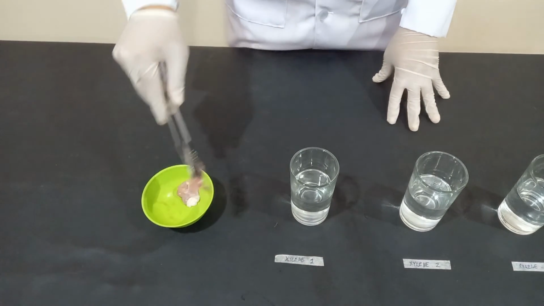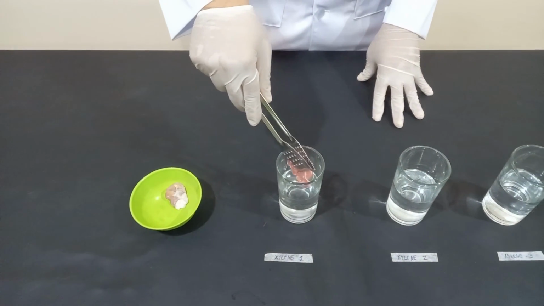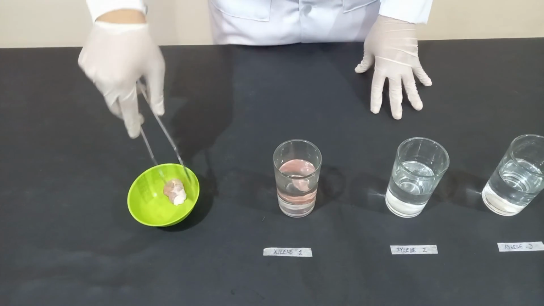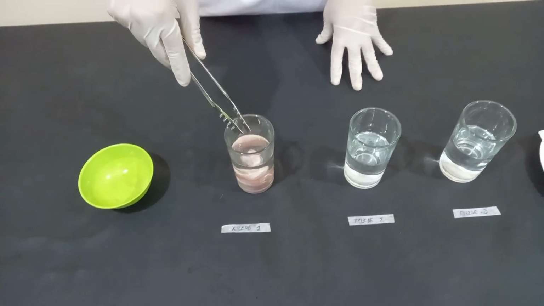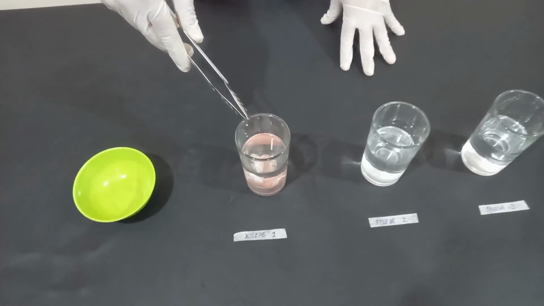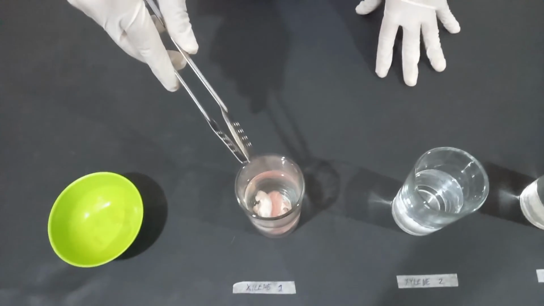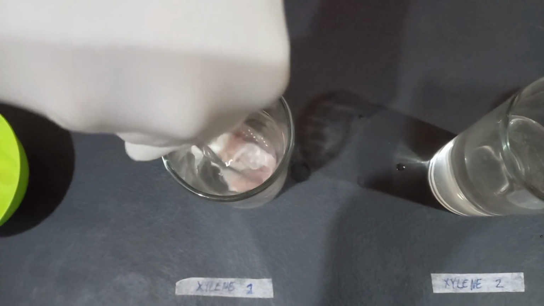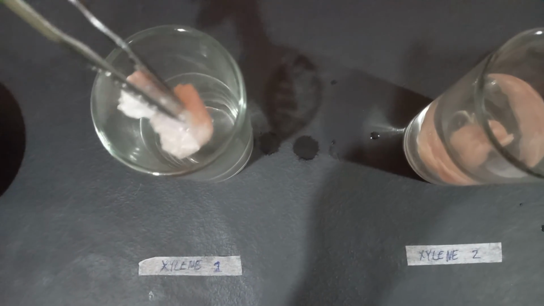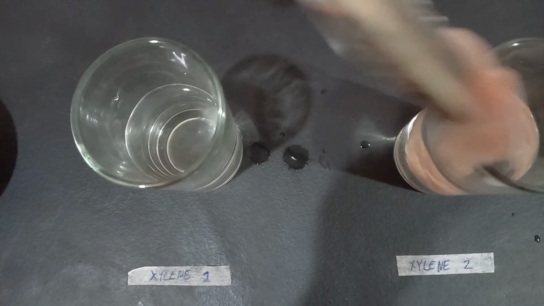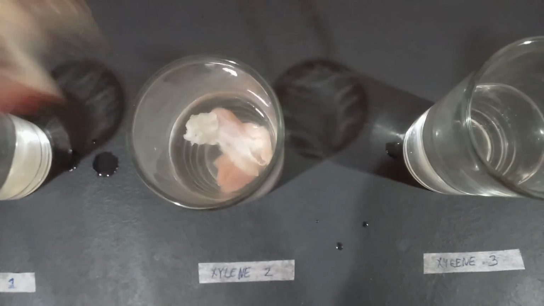Tissue specimen is immersed in the first container of xylene for 20 minutes. It is important to take note of the time because prolonged immersion will cause it to become hard and brittle. After 20 minutes, transfer the tissue specimen in the second container of xylene. Keep in mind that we use forceps for us not to have skin contact with toxic chemical agents and for us not to contaminate the tissue specimen.